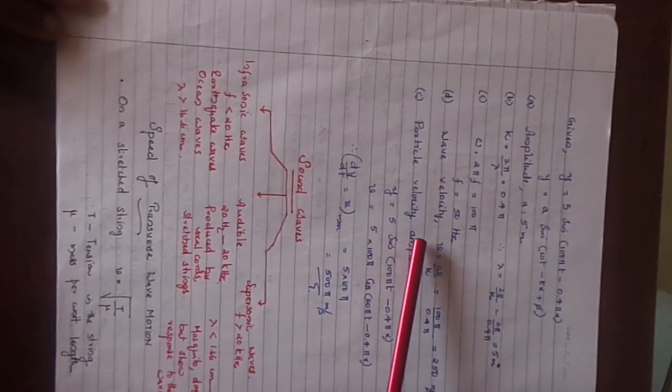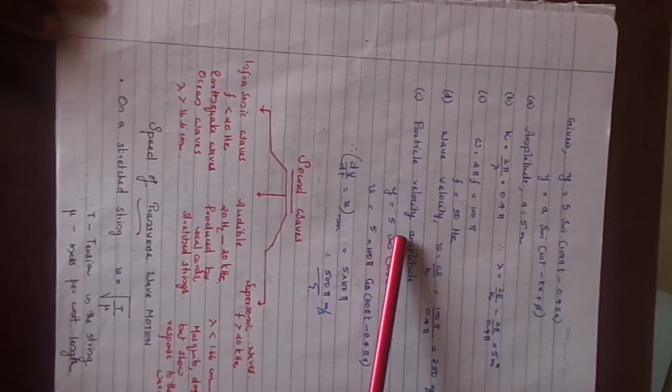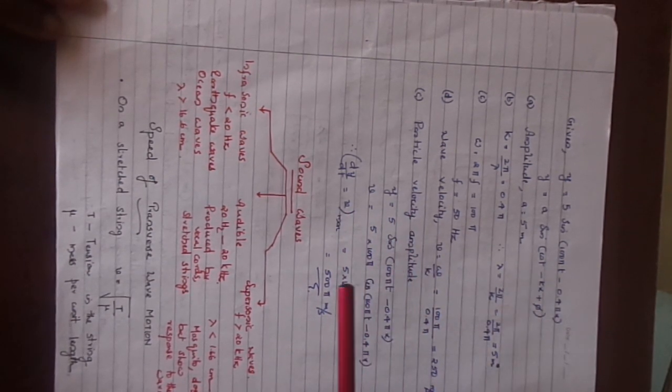How can we find the particle velocity? It is a good concept. You just differentiate, or we already know under SHM, the maximum velocity is a omega. So 5 into 100 pi, you get the answer 500.